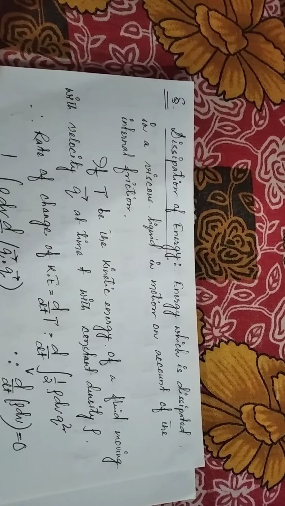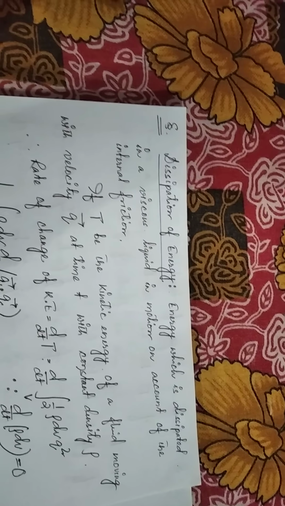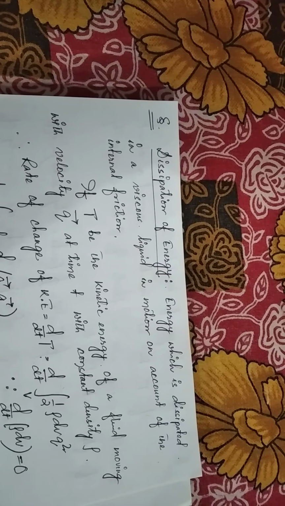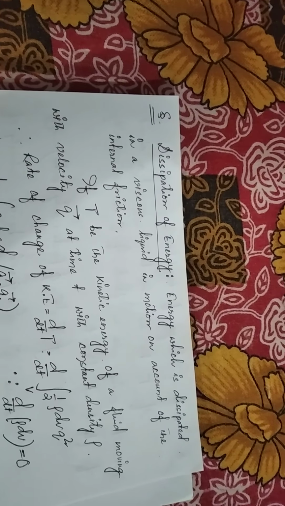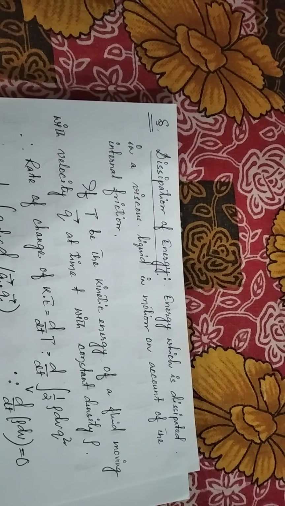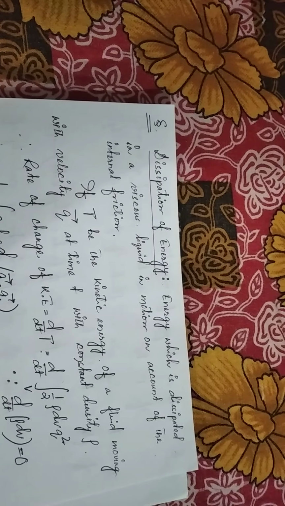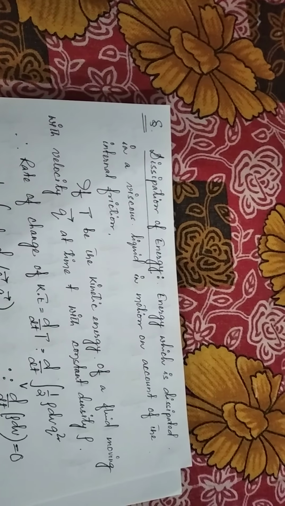Now we come to the second article. This is the dissipation of energy. Now, what is the dissipation of energy? If there is viscosity, then its momentum or velocity will reduce. Now, if velocity is reducing, its kinetic energy will be reduced. We had one principle, the conservation of energy, which means the sum of all energies must be constant.